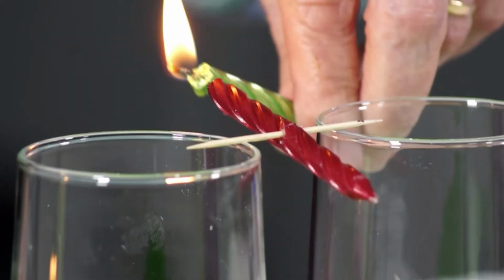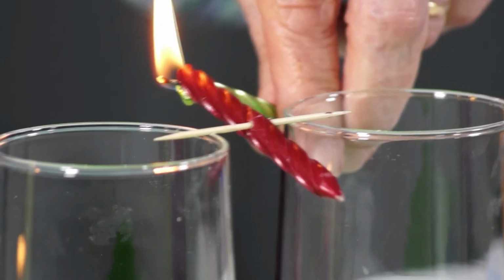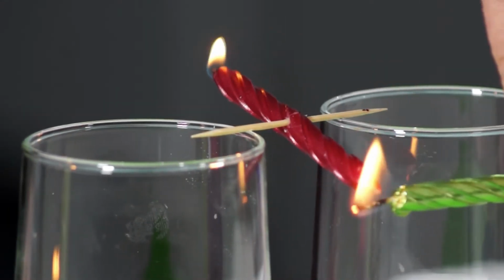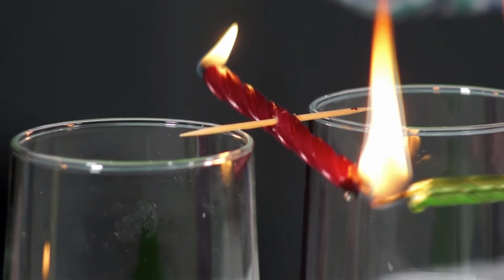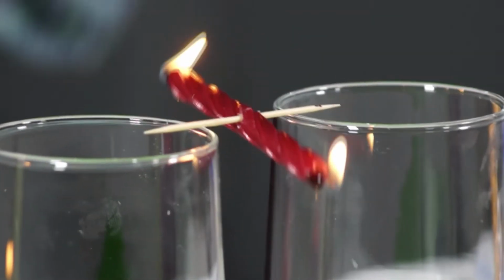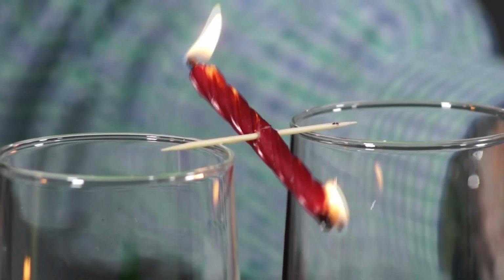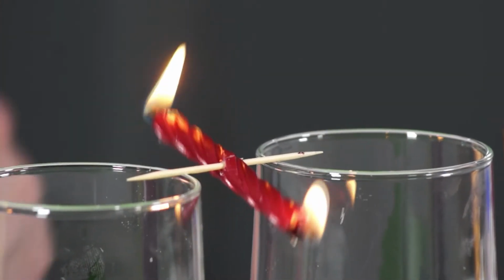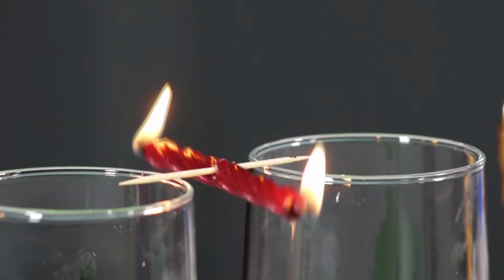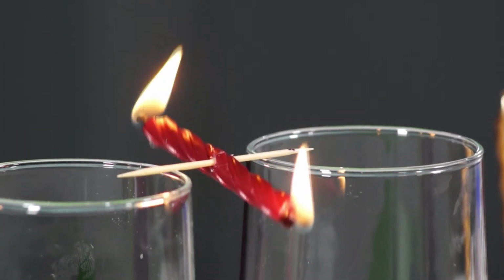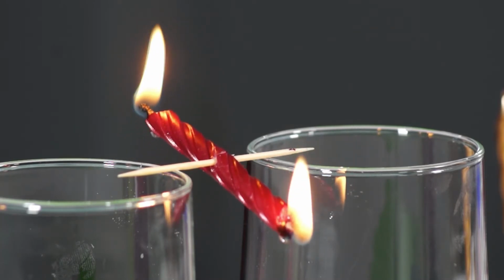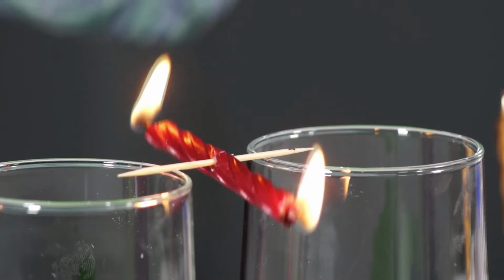I'll light this end first of all, and then I'll light the other end, and something intriguing begins to happen. You can see that it's rocking backwards and forwards because the end of the front is down, which means the flame is going back towards the candle itself, causing it to melt more rapidly. So it becomes lighter. As it becomes lighter, it moves up. But then the other end becomes lighter, and that moves up. So they'll keep going backwards and forwards like that until the whole thing is consumed.